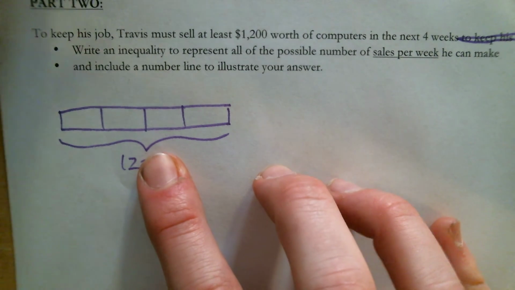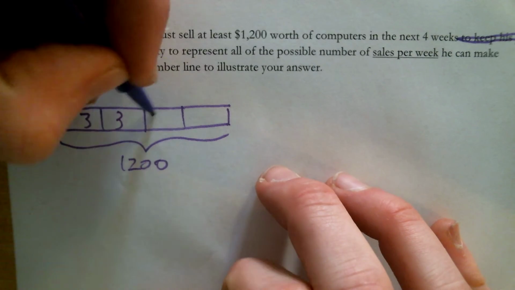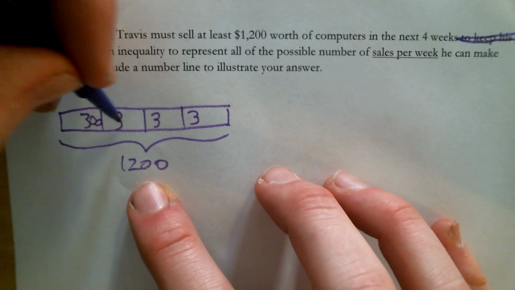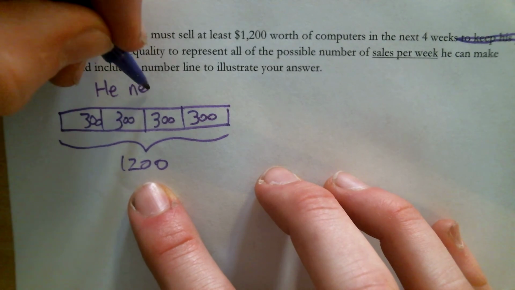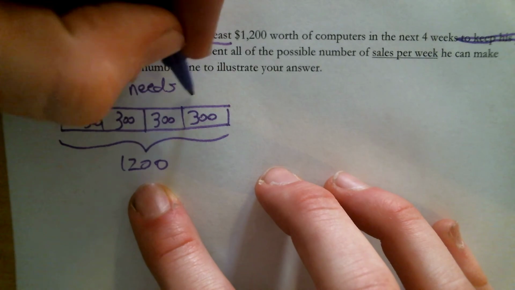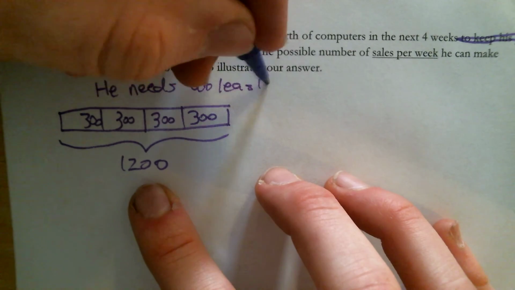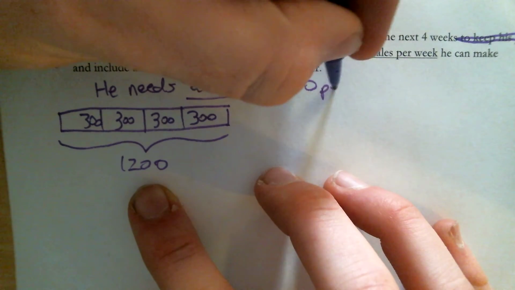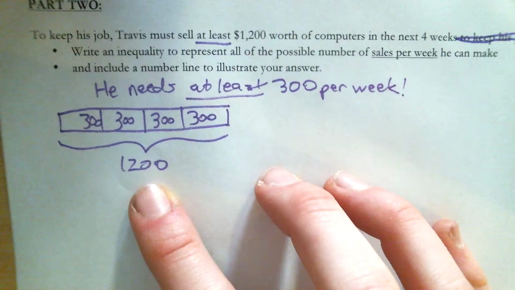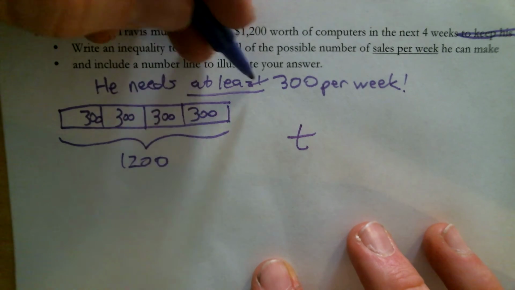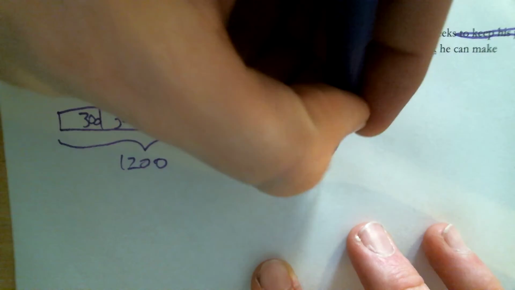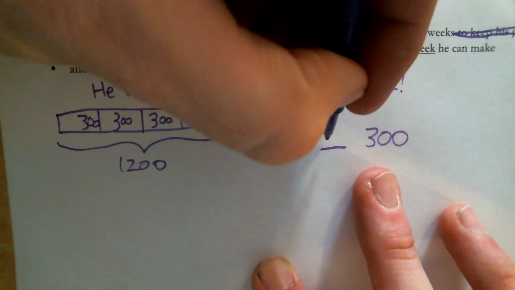Well, if I think of this as 12, there would be 3 in each one, right? But it's not, it's 1,200, so that means he needs to sell at least, remember we're using the words at least here, needs at least 300 per week. So what does that mean? We're talking about Travis, so Travis must have at least 300 per week. That means he could have 300, so we know it's going to be at least equal to 300 a week, but it has to be at least that much.